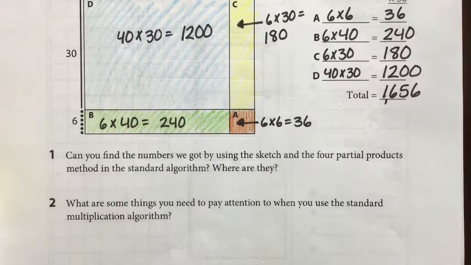Okay, question 1 asks, can you find the numbers we got by using the sketch and the 4 partial products method in the standard algorithm? Where are they? So right here, I want you to look back at the standard algorithm and see if you can find some of the answers that we got in the partial products in the standard algorithm. If you go ahead and study both the methods, you're going to kind of see where those numbers are.